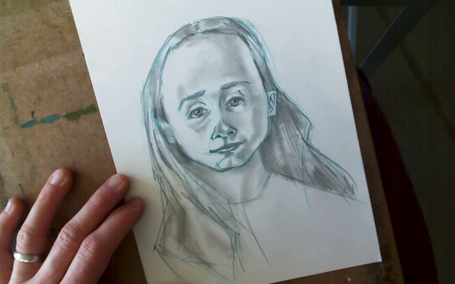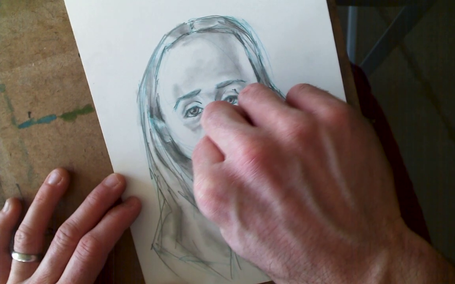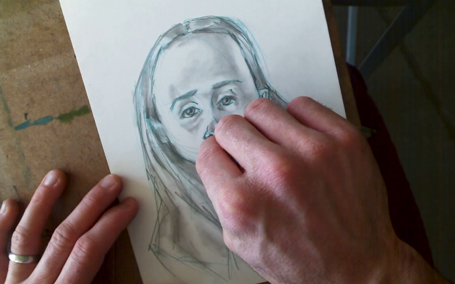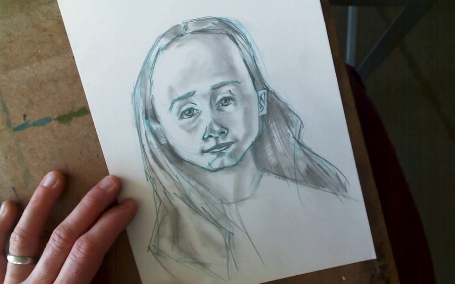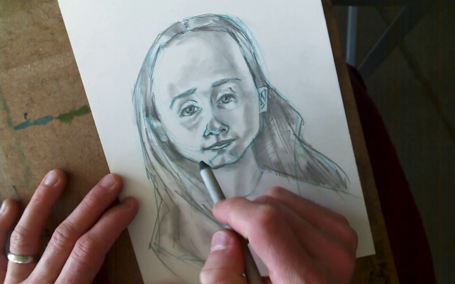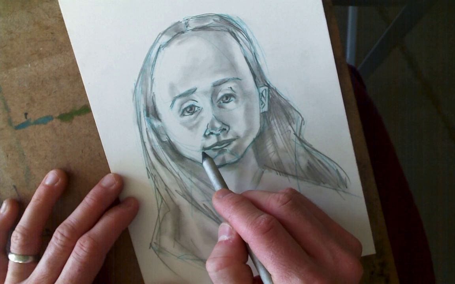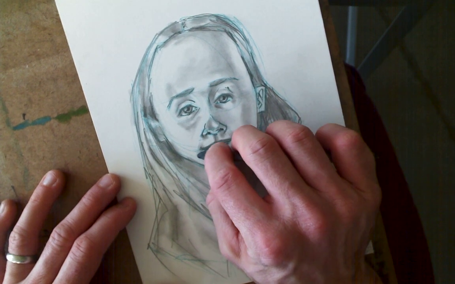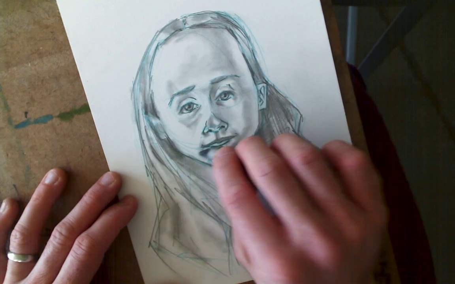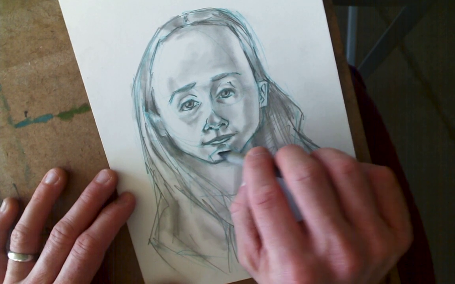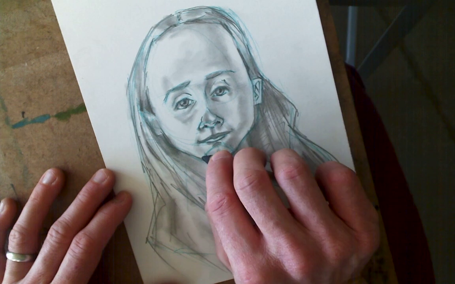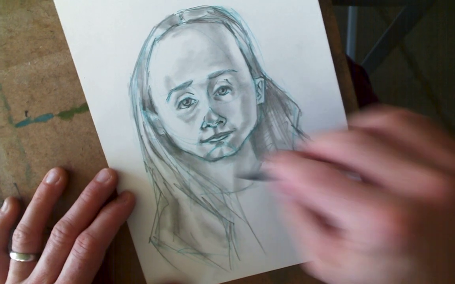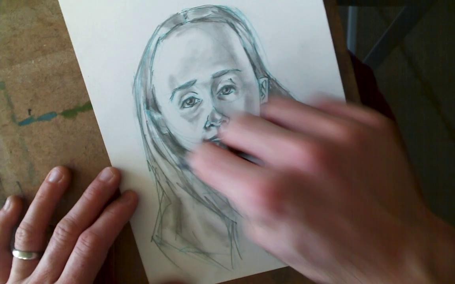So indicating that there's a shadow cast by the nose there on that lip. Just because there's a slight smile here, there's a soft little fold on the cheek there. So we indicate that. That actually goes down further than I expected. It moves down towards the chin there. I'm just pressing down very lightly. There's also a little bit of shadow cast on the side of the chin.